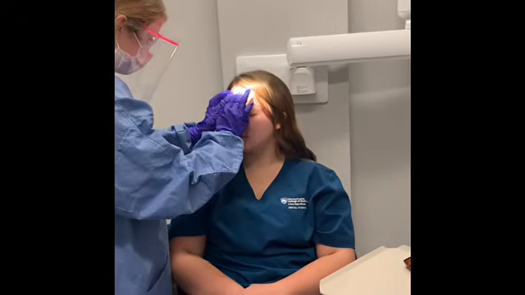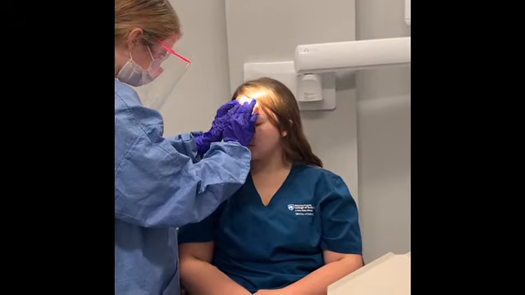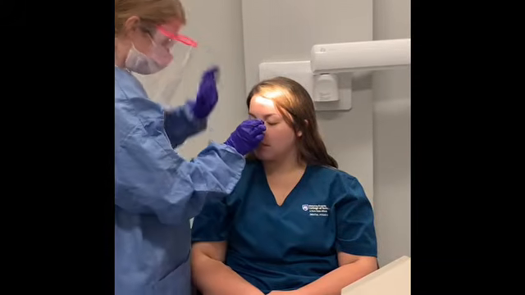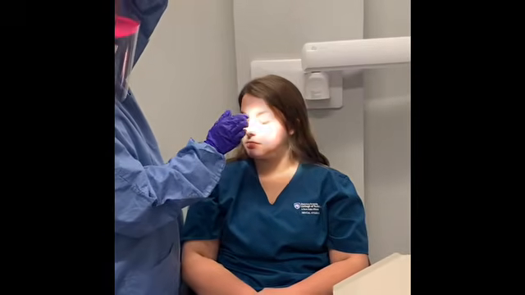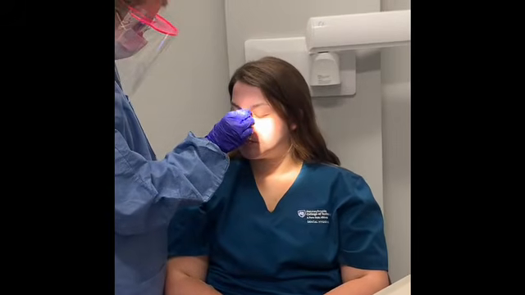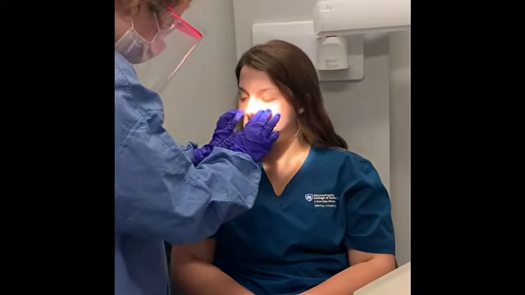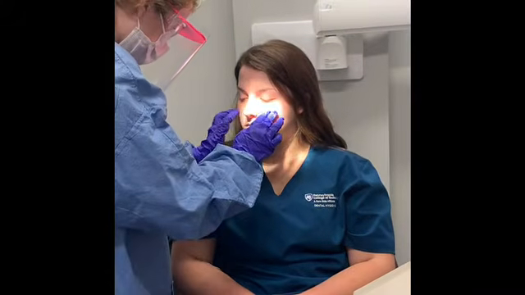Okay, next I'll be visually examining and palpating the sinus area. First the frontal sinus, then the ethmoid sinus, moving my light. And lastly, the maxillary sinus.